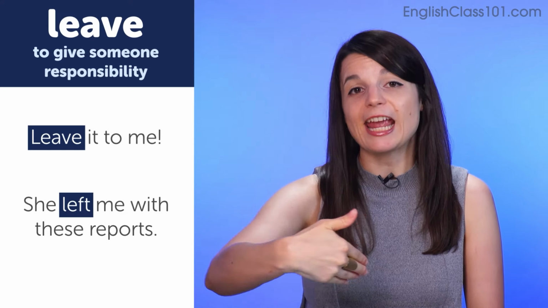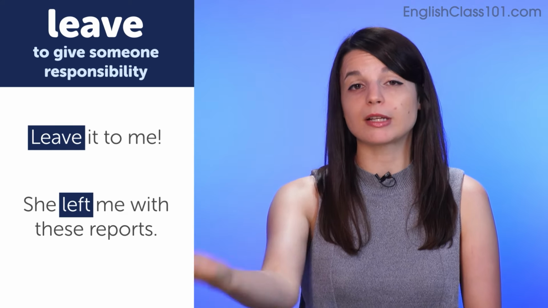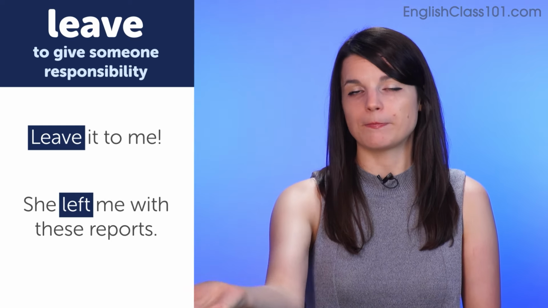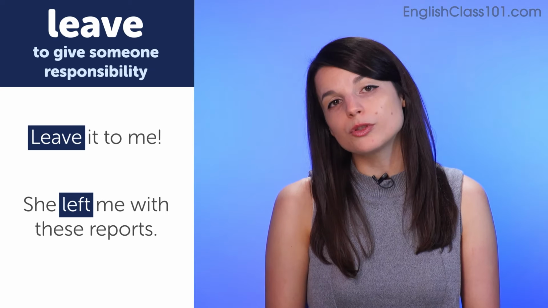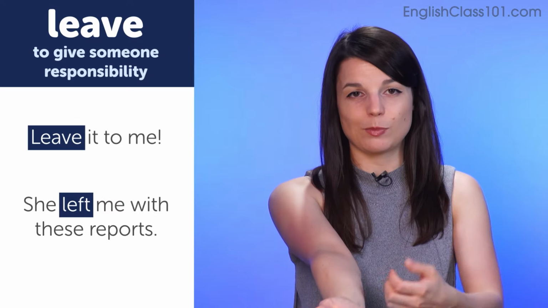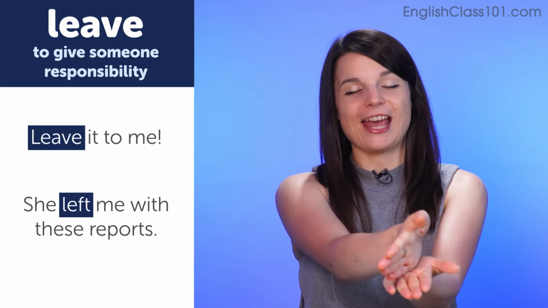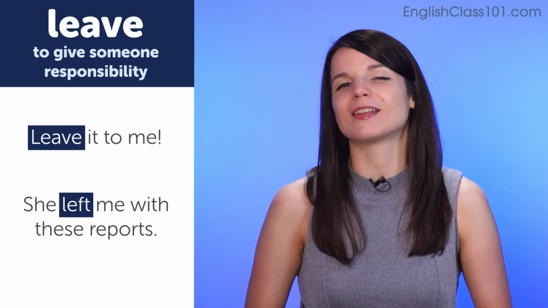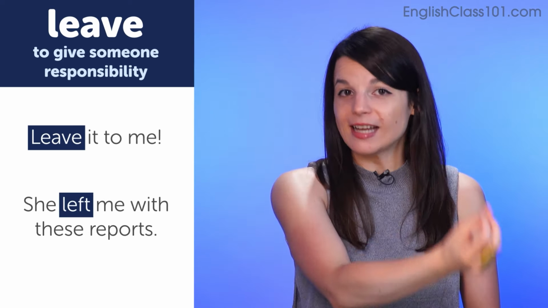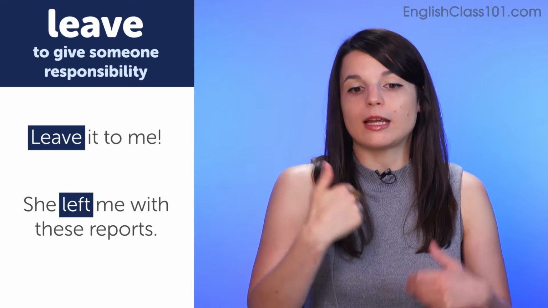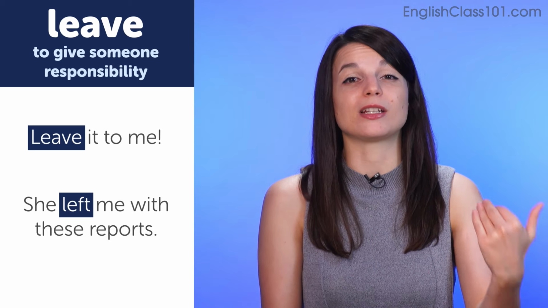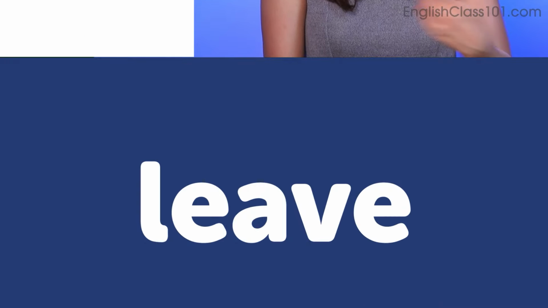In the second example sentence, she left me with these reports. It's like she gave the speaker responsibility for these reports. She left me with these, asked me to take care of them. In this case too, I suppose you could say she came to the speaker's desk, gave the speaker reports to take care of, and then walked away. There could be a double meaning there, I suppose. But to leave someone with a task tends to mean they're left with some kind of responsibility. They have a responsibility to accept in that case.